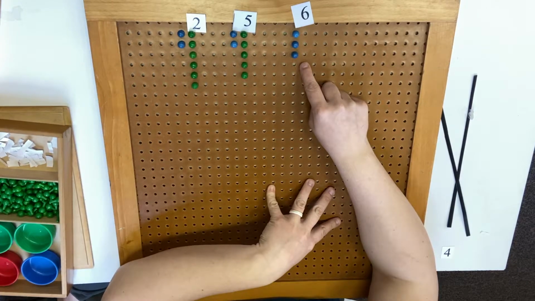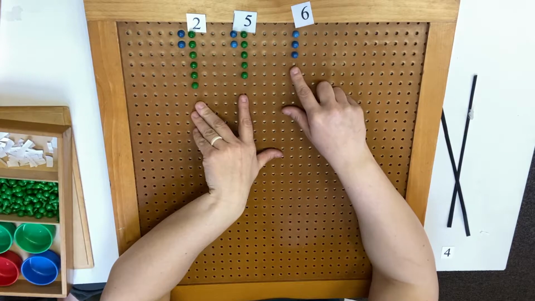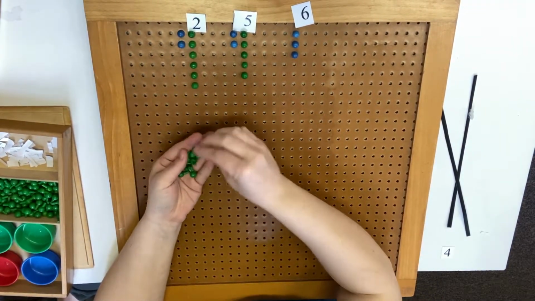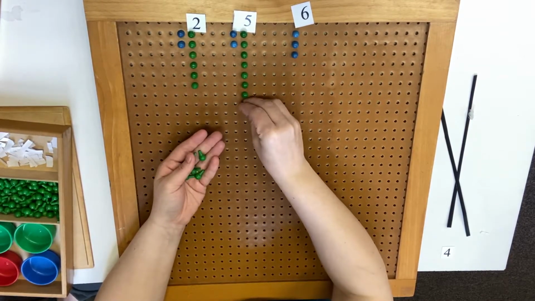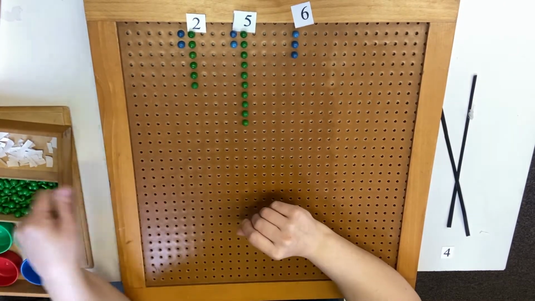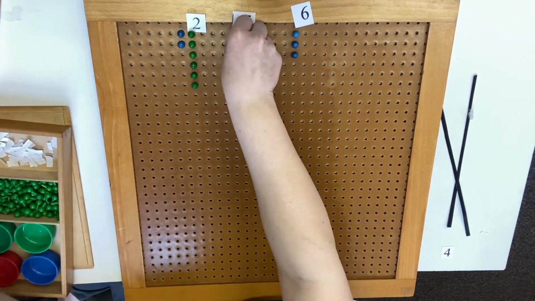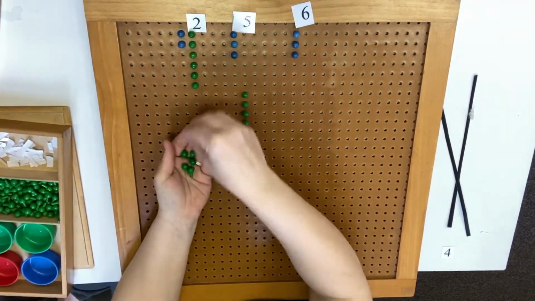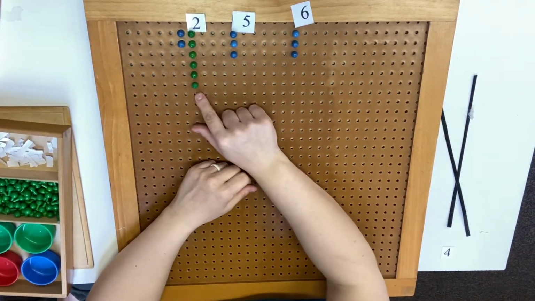So which one's the smallest number now? We have 26, 25, 30. 25. So I'm going to add another 5. 1, 2, 3, 4, 5. Okay, let's see. 1, 2, 3, 4, 5, 6, 7, 8, 9, 10. We're going to exchange these 10 units for 1 ten. Cool. And we have 30, 30, 26.